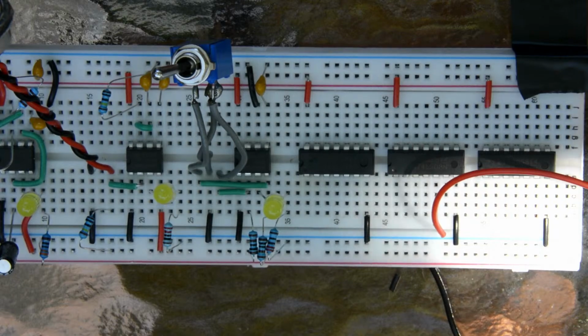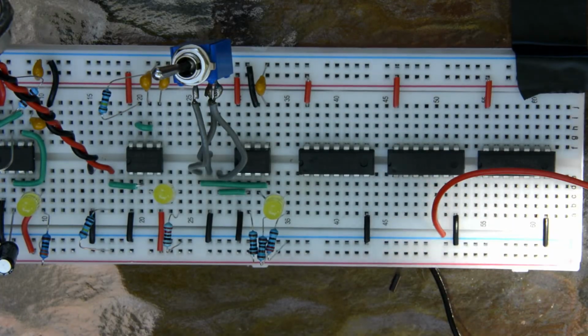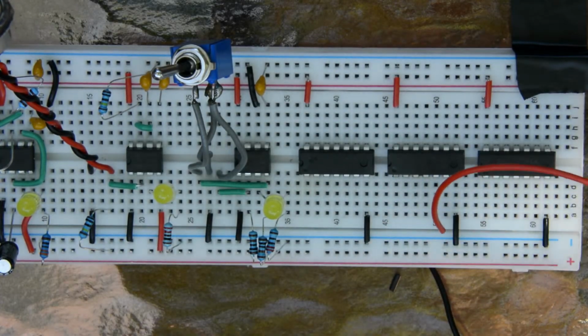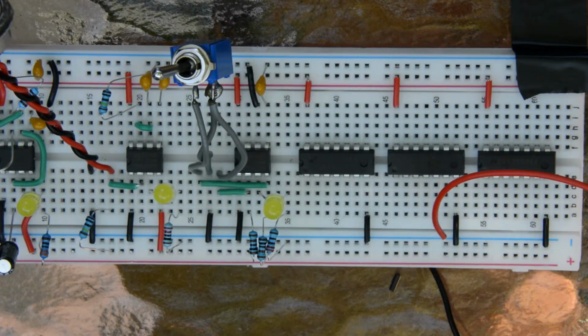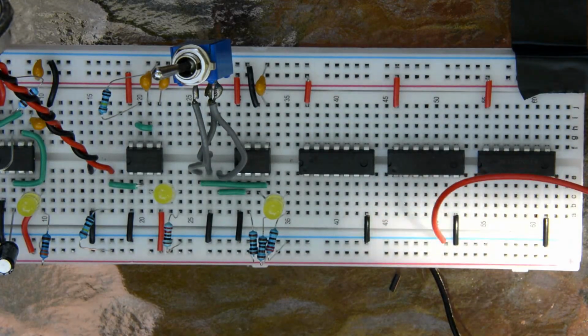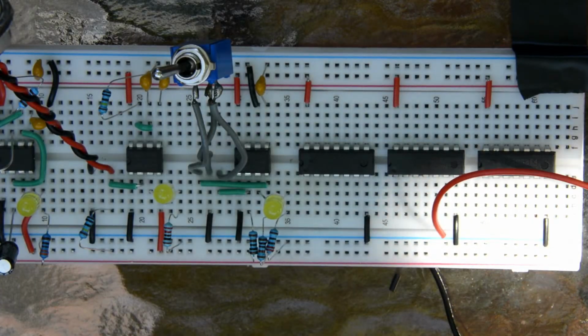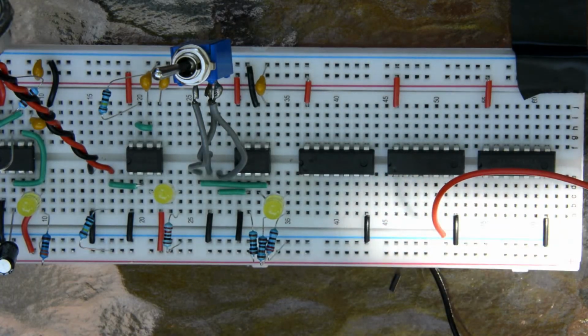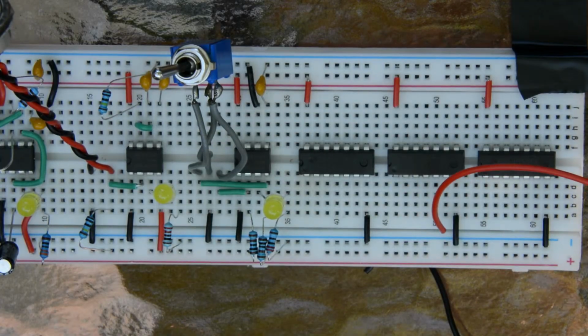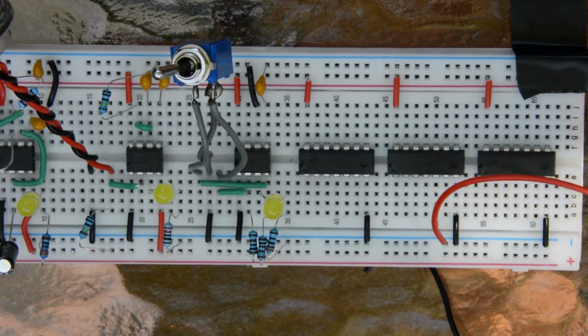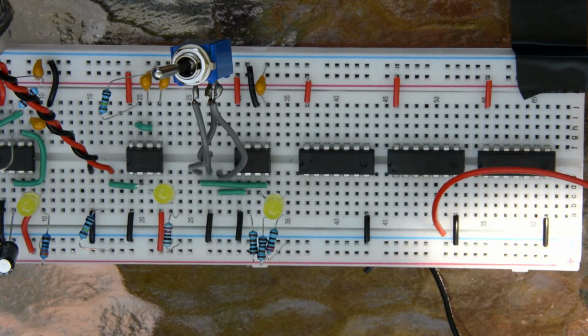Okay, so the first gate is the astable and the select go to an AND.